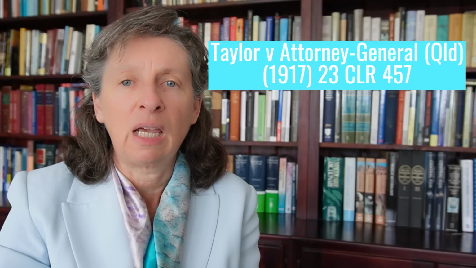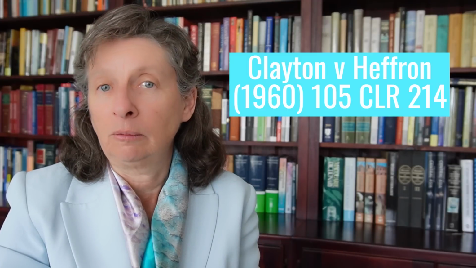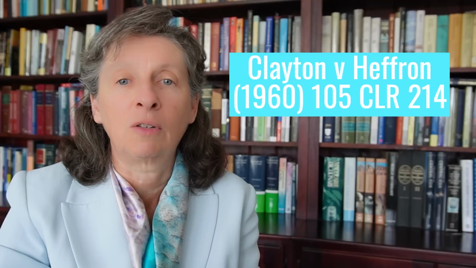The High Court in Taylor and the Attorney-General for Queensland, from 1917, held that the Queensland Parliament had full power to enact the law providing for deadlocks to be resolved by way of referendum, and it also had power to use this method to abolish the Legislative Council. The High Court also later clarified, in the case of Clayton and Heffron, which concerned an attempt to abolish the New South Wales Legislative Council, that while Section 15 of the Commonwealth Constitution may have contained a supposition that there would be two houses in each state parliament, this showed no intention of preventing a state from changing its constitutional arrangements to establish a unicameral legislature.